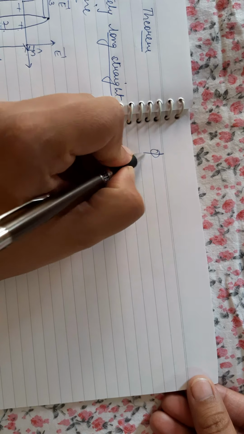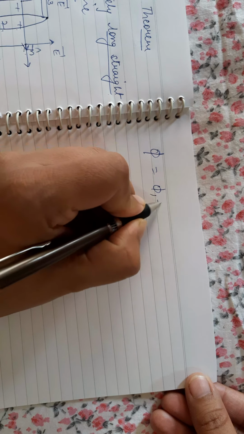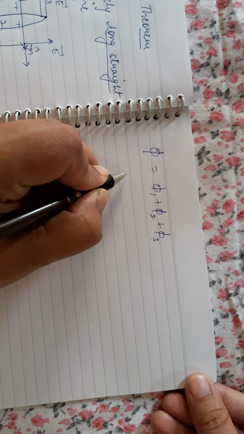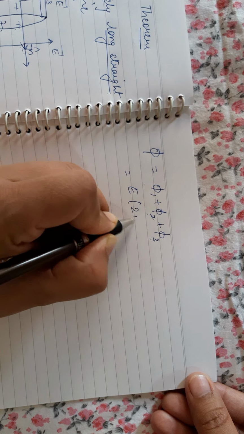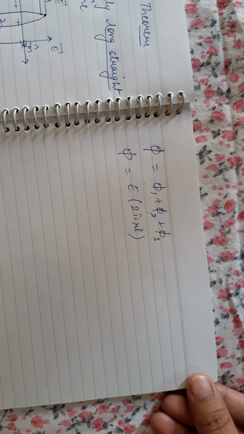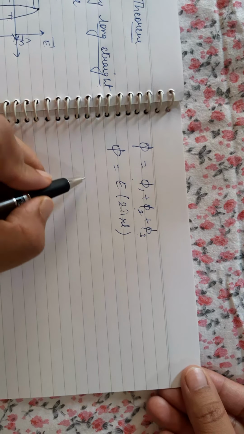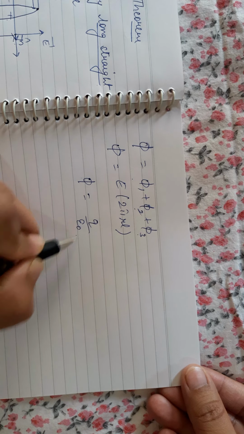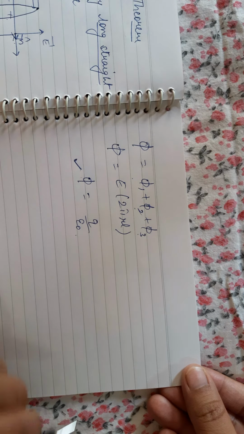So total flux is phi 1 plus phi 2 plus phi 3. This is 0, this is 0, and it becomes E into 2 pi RL. So this is the left hand side of Gauss theorem. Gauss theorem said phi is equal to Q upon epsilon naught. So left hand side we have done. Now let's work on the right hand side.